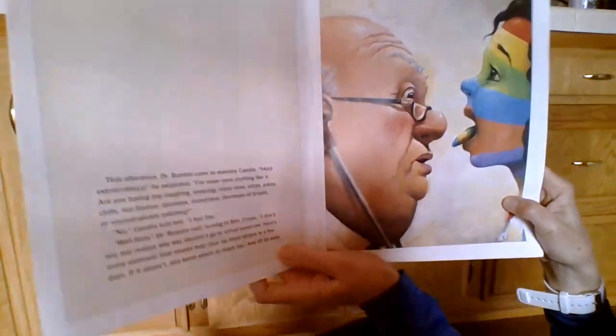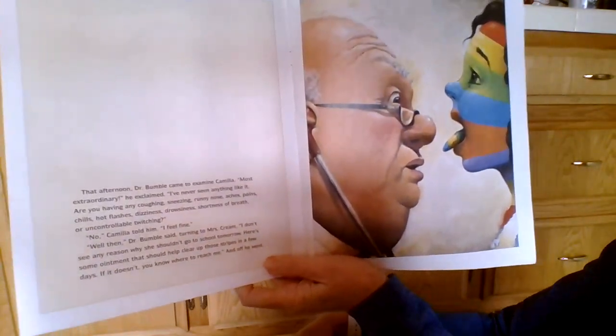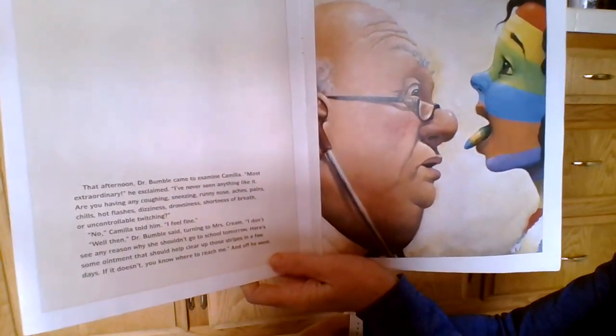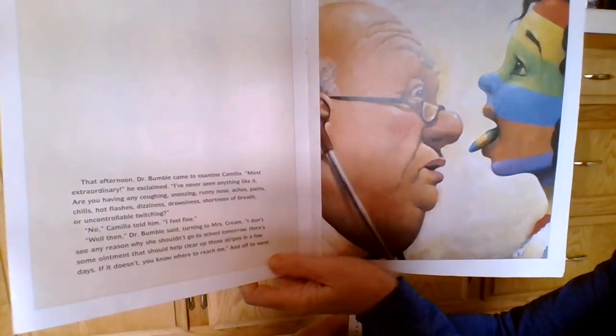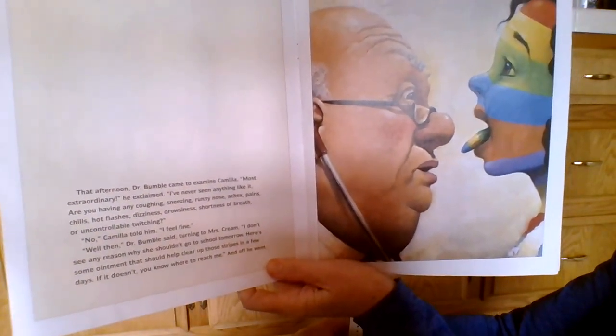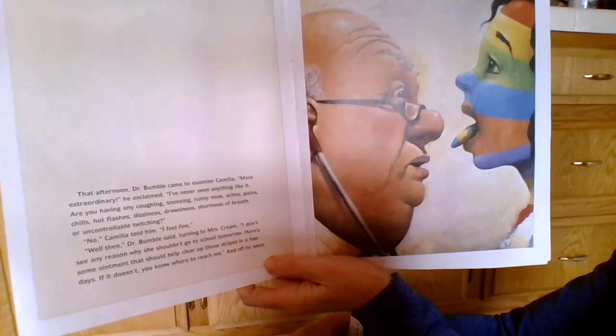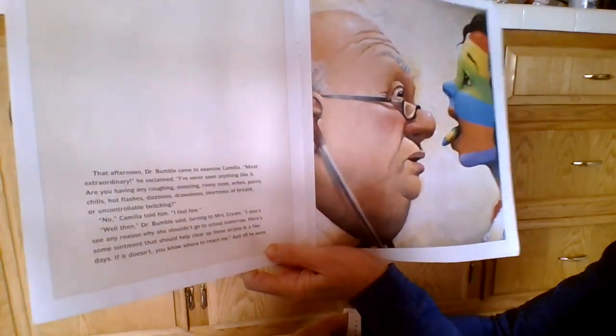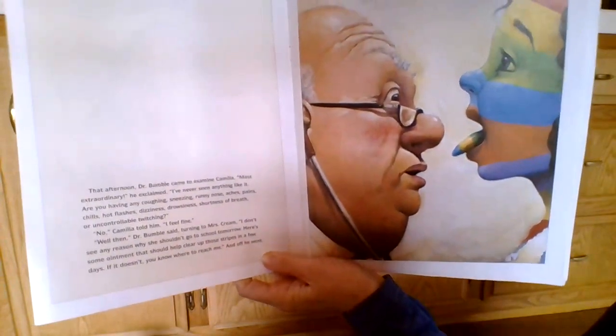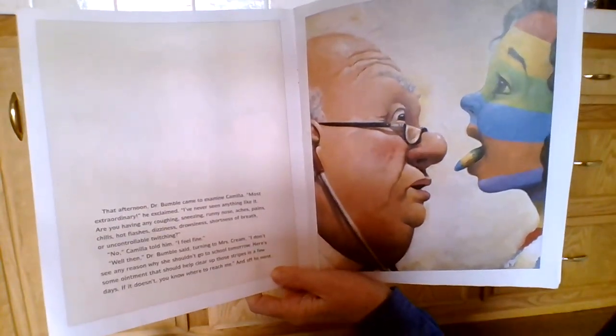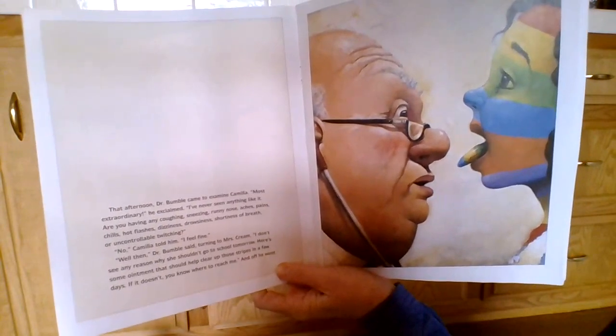That afternoon, Dr. Bumble came to examine Camilla. "Most extraordinary," he exclaimed. "I've never seen anything like it. Are you having any coughing, sneezing, runny nose, aches, pains, chills, hot flashes, dizziness, drowsiness, shortness of breath, or uncontrollable twitching?" "No," Camilla told him.